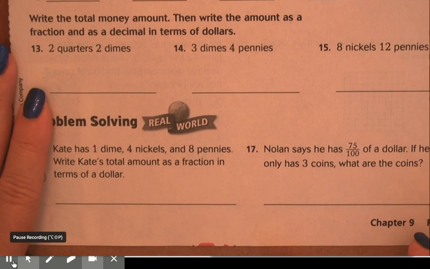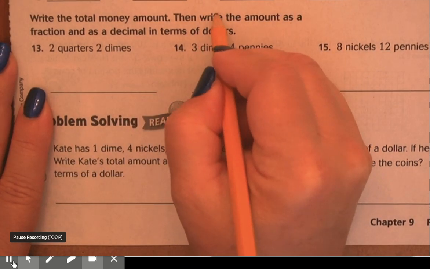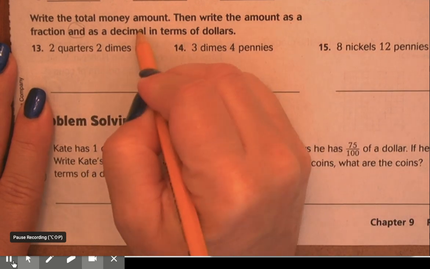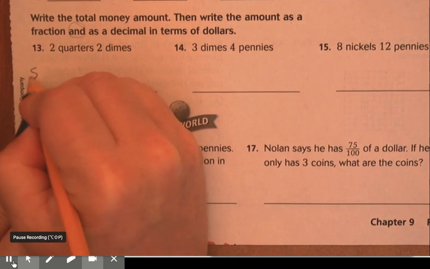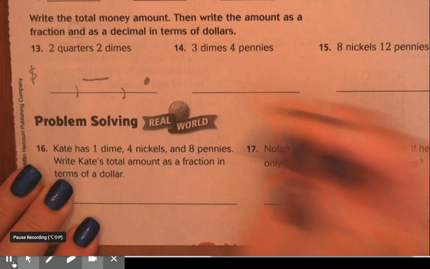Now, write the total money amount. Okay. Then write the amount as a fraction. Okay. And as a decimal. So first we're going to have our money. Then we're going to have our fraction. Then we're going to have just a regular decimal.